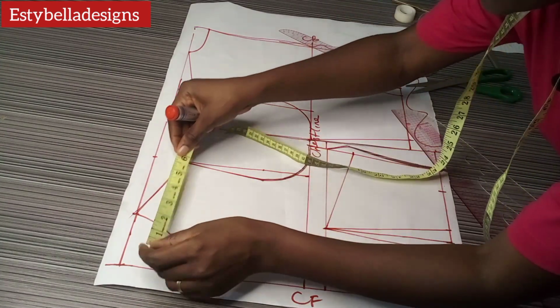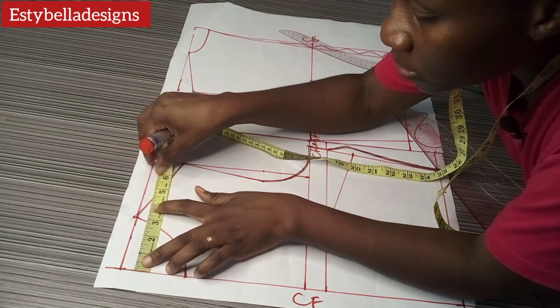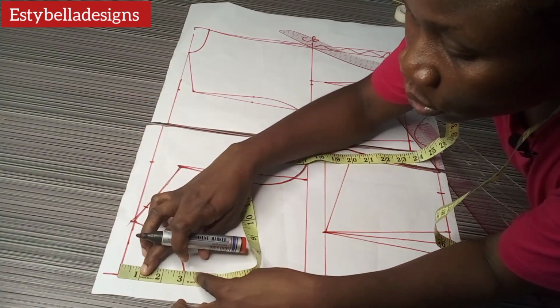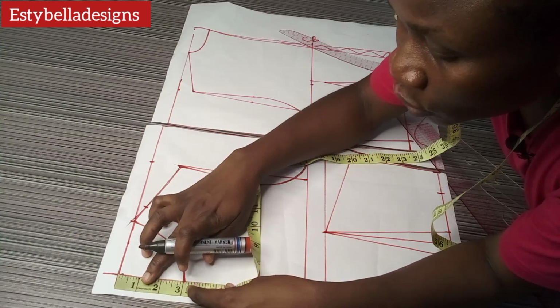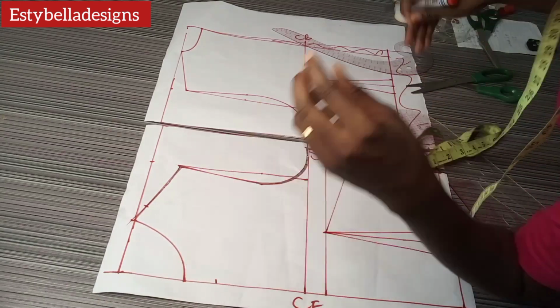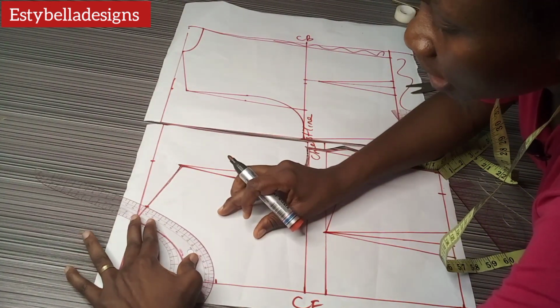If you want to change your neckline to maybe 4 inches, just come to this place and mark 4 inches. And if you want to change the depth to 4 inches too, or 4.5, you mark 4.5. Then you connect the lines.